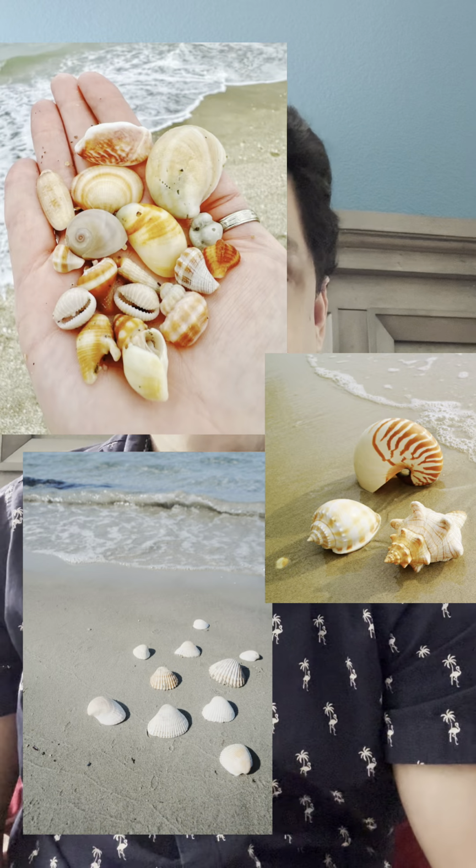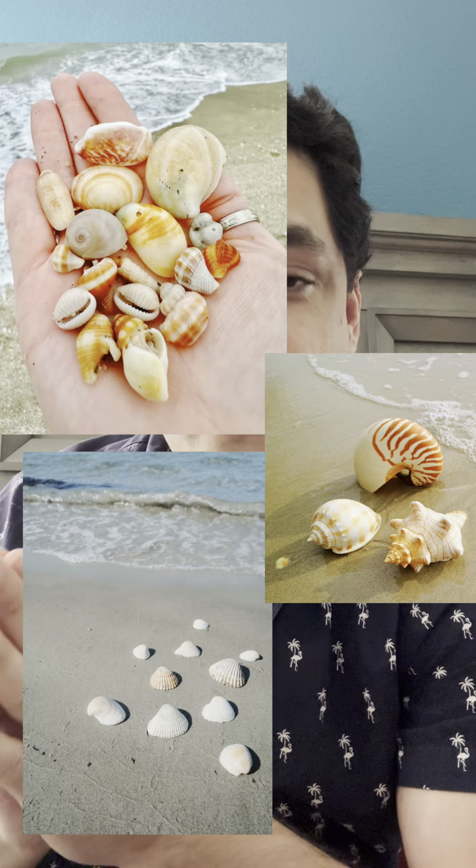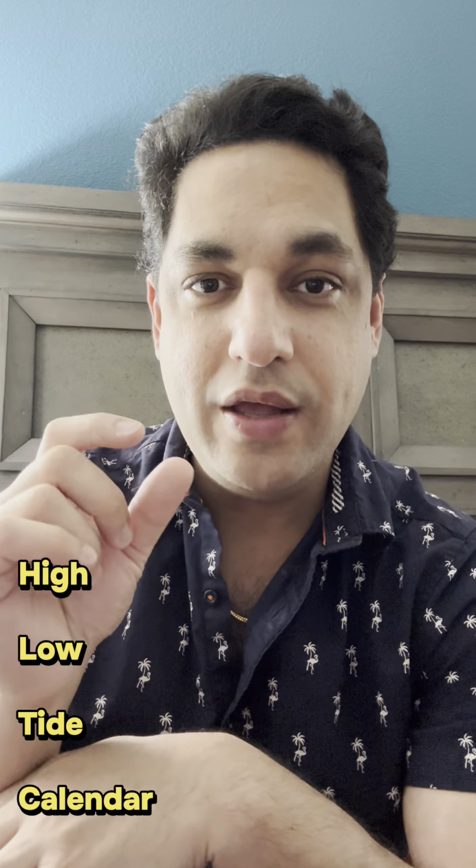In case you forget this one, I'm going to show you another image above. It's an ocean image, an ocean picture, right? Now imagine you want to take your kids to the beach to collect seashells. Now the other acronym I made is this: before you take your kids to collect the seashells, what do you want to check? You're going to check the high low tide calendar. Before you take your kids to the beach to collect seashells, make sure you check the high low tide calendar.